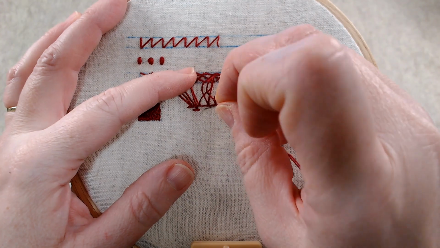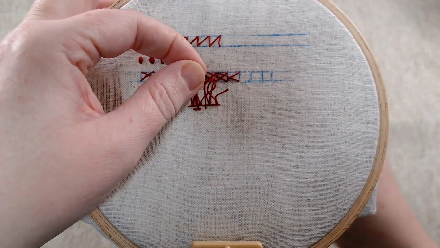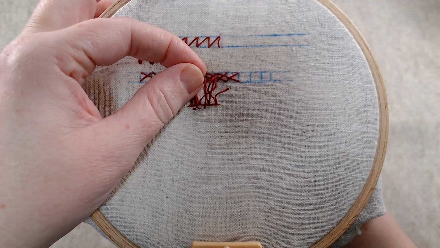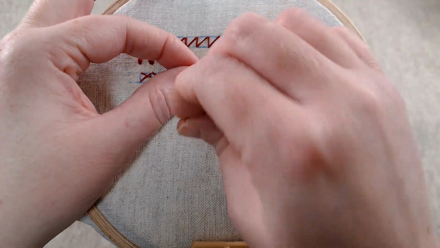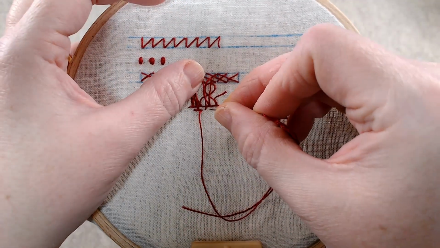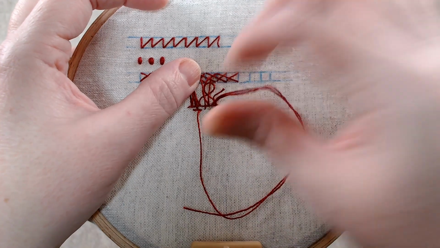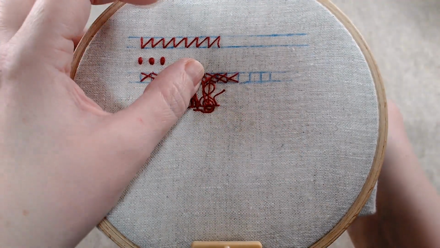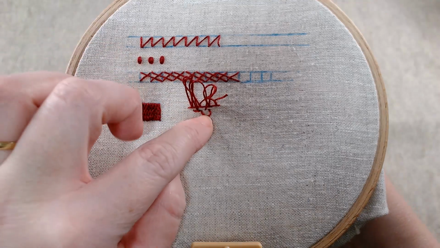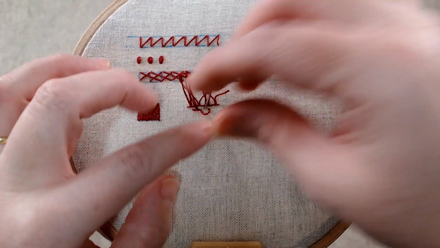I want to go a stitch length along, keep my loop steady, hop up to the left, holding onto my loop, hop over to the right, so now I'm directly under the third loop, and before I've pulled all the way through, I'm going to come up at that central point.